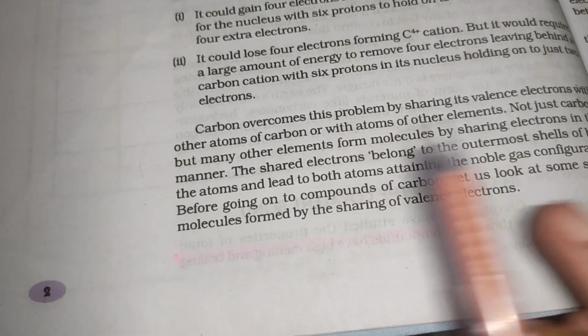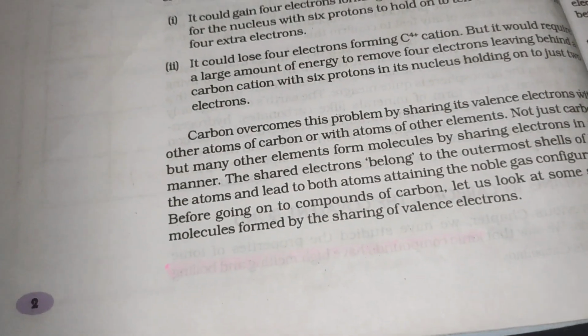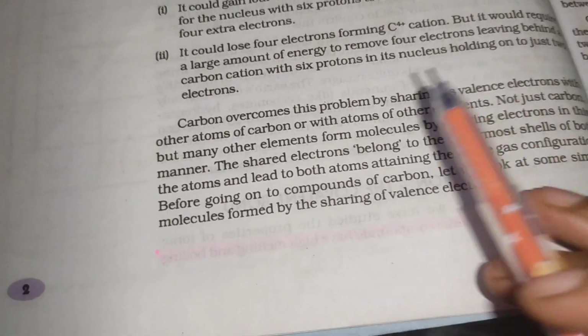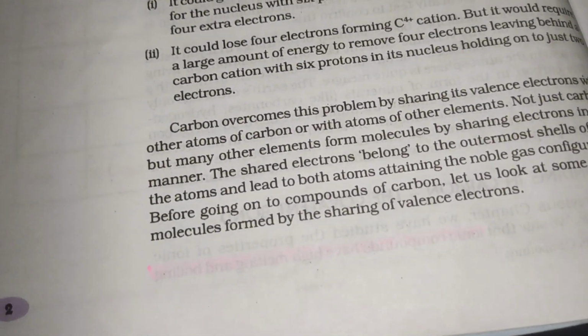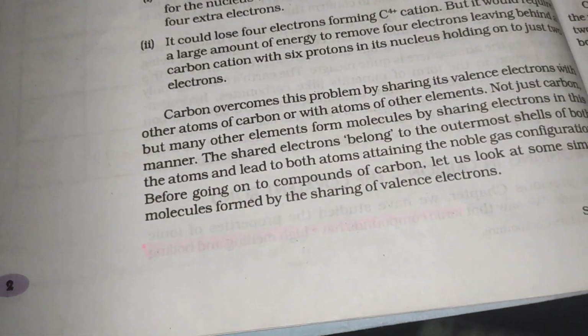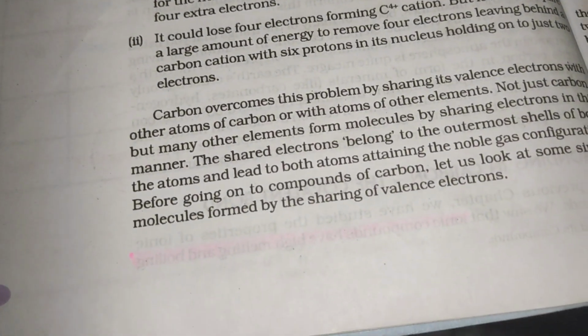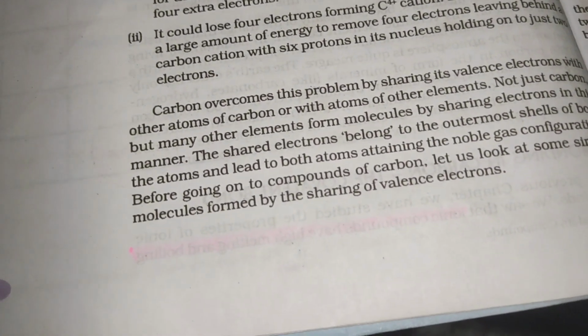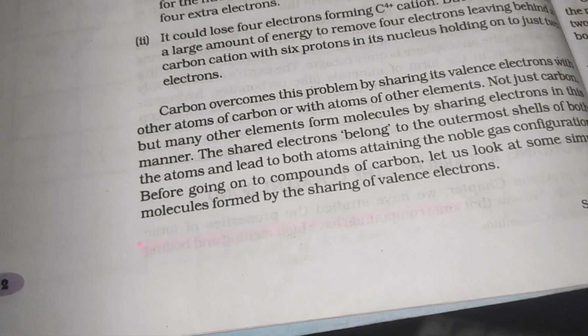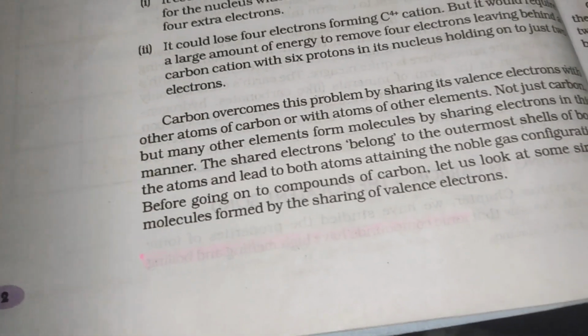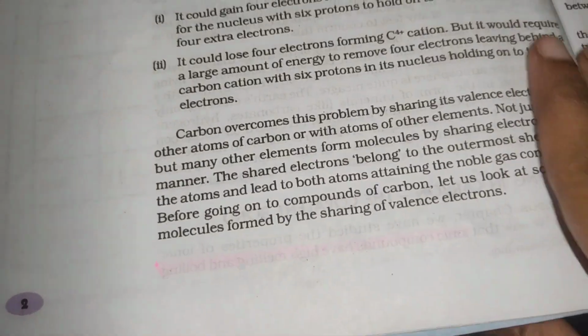Not just carbon, many other elements share electrons in this manner. The shared electrons belong to the outermost shells of both the atoms. Both the atoms will have those electrons, leading to an inert gas configuration or noble gas configuration. So let us look at how molecules are formed by the sharing of valence electrons.